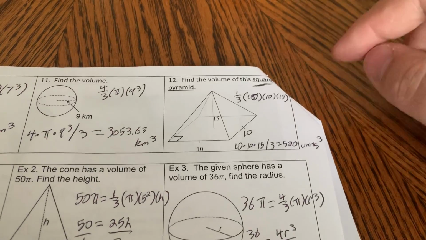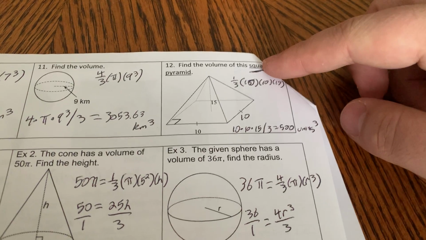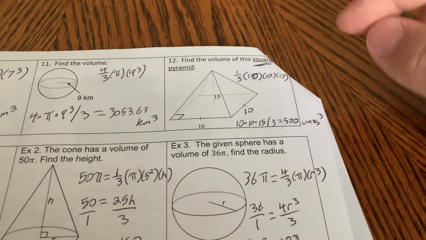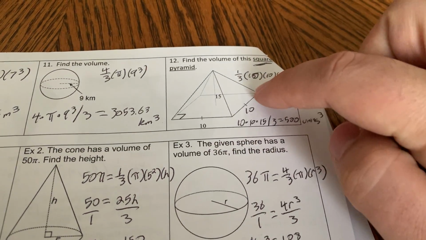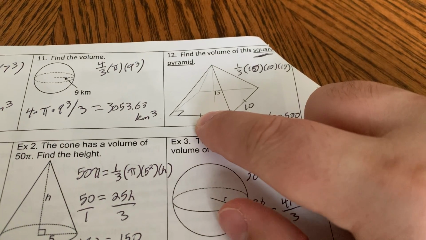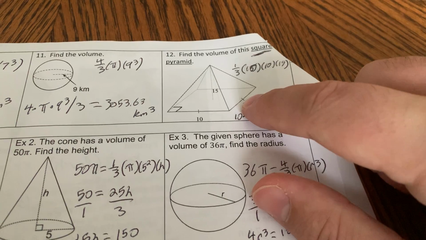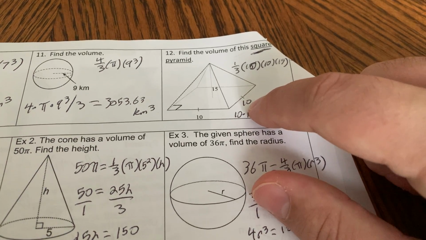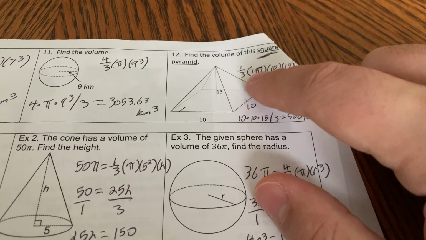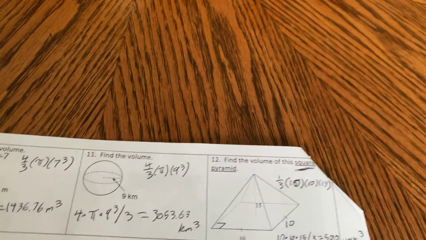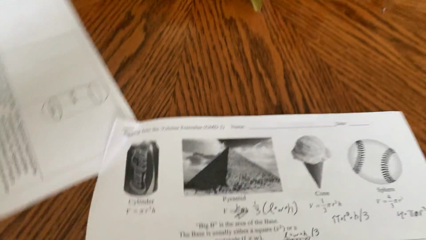All right, number 12. Find the volume of the square pyramid. Again, when it says square pyramid, it means the base is a square. If you look, there's a congruency mark here as well as here, so it means this side is 10. The base is 10. So I've got 1/3 length times width times height, 10 times 10 times 15. Again, this is a pyramid.